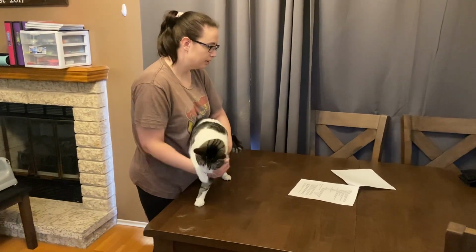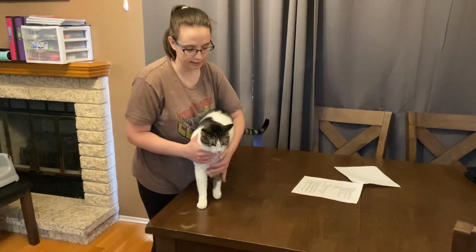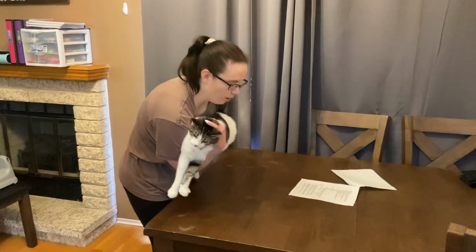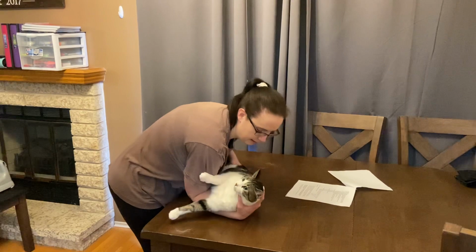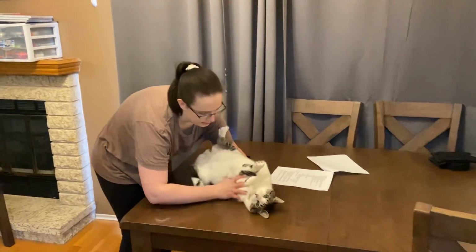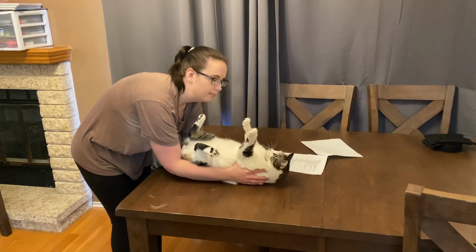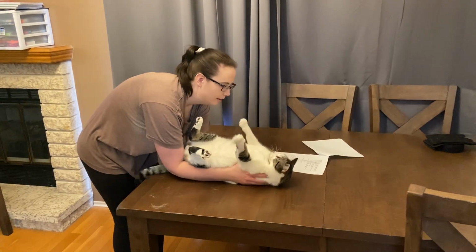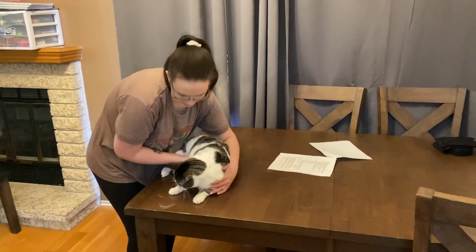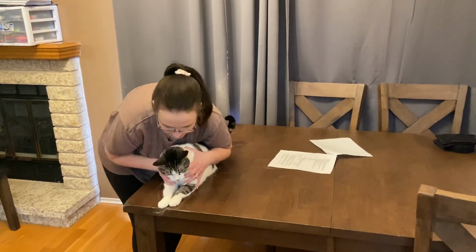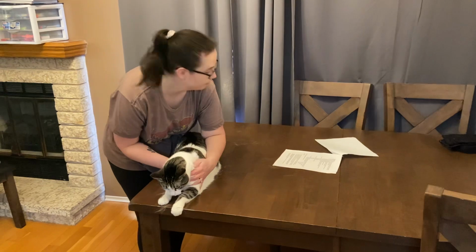Recumbency positions. Dorsal is when they are on their back. So I'll see if he is cooperative, but we will put him in dorsal recumbency. And then when we put his feet and legs under, this is sternal recumbency.